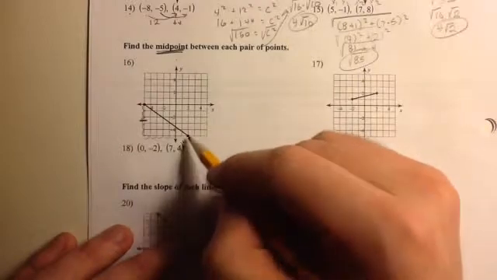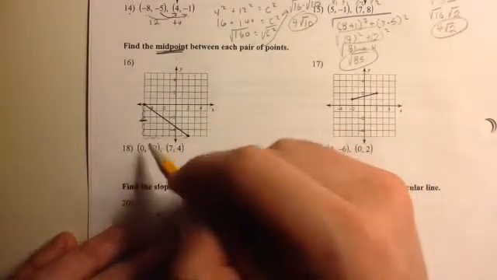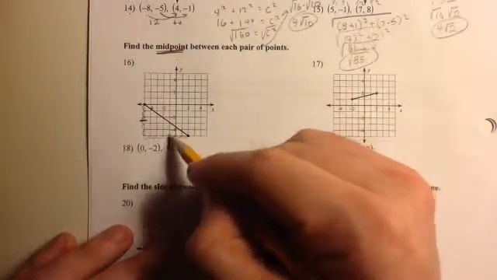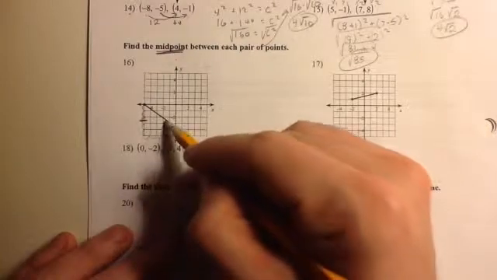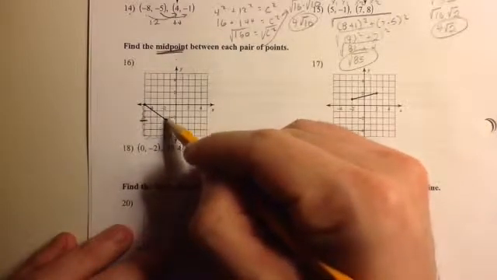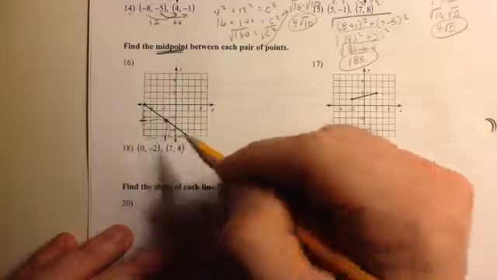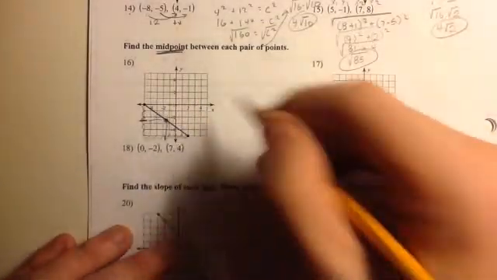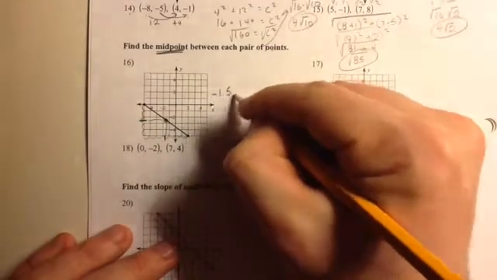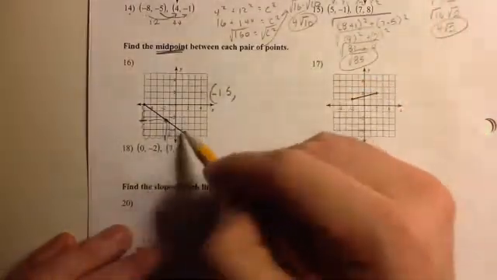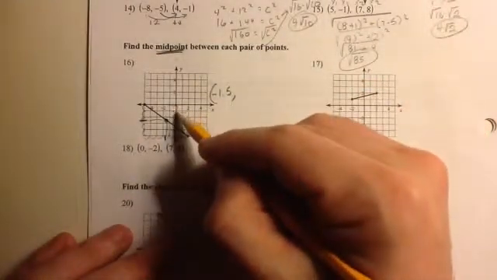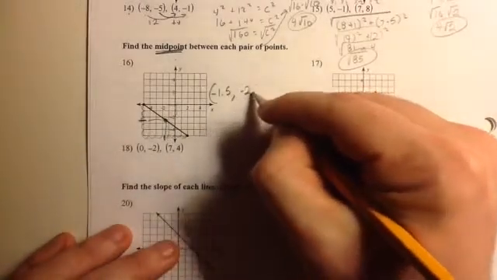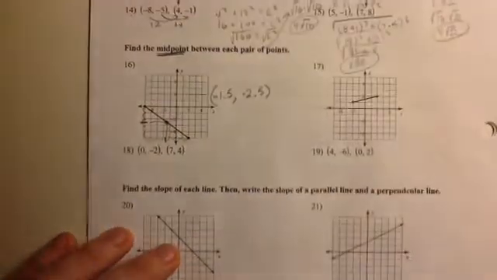Okay, so half of 7 is 3.5. 1, 2, 3.5. So right there. And so it looks like my midpoint is going to be right there. And so the coordinate of that point is negative 1.5, comma, 2.5. That's without using the formula.